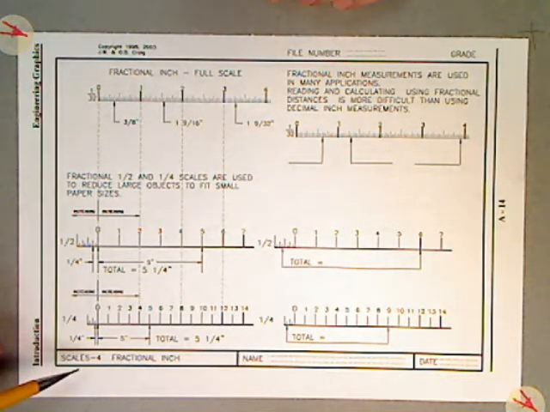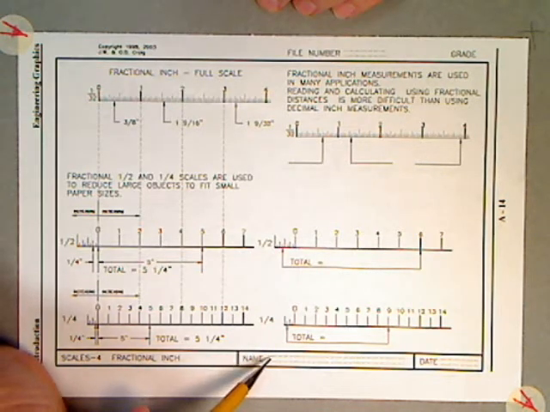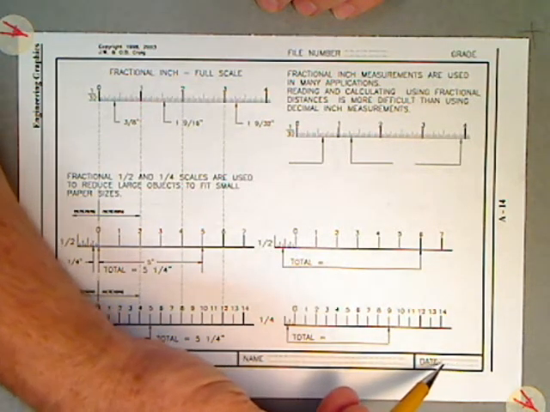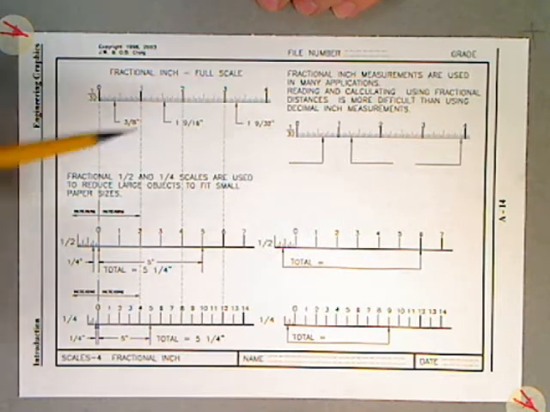This is scales -4, fractional inch. Go ahead and write your last name here. Print your last name as neatly as possible, and the date on which you're completing it.